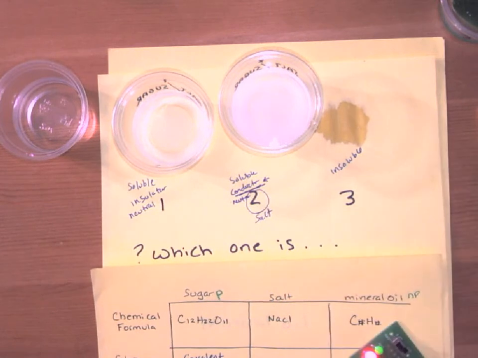All right, that's it for the demo. So now what you're going to do is collect data for your lab doing the same test. All you're going to do is watch a series of small, short videos that show you the data results. You're going to add that to your table and then use that to identify some unknowns.